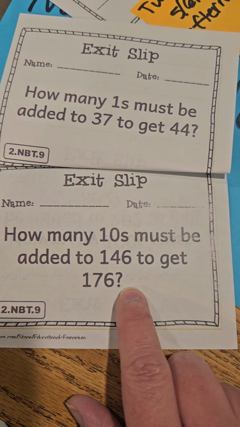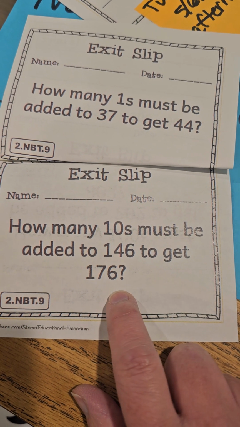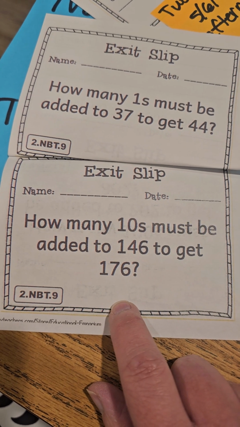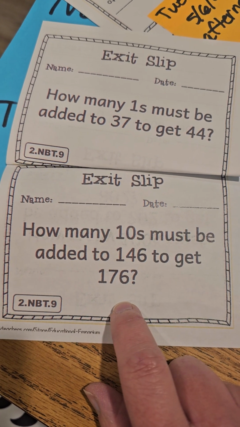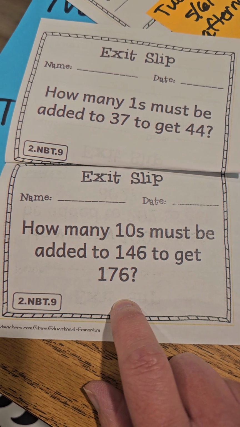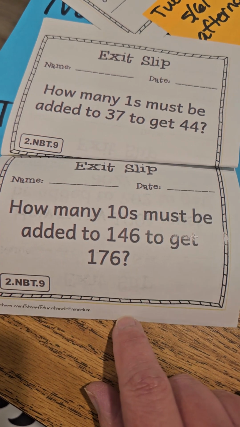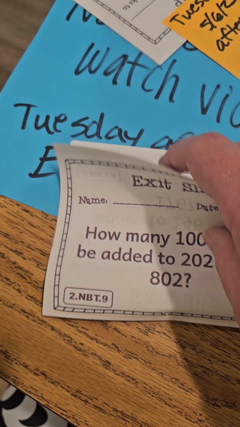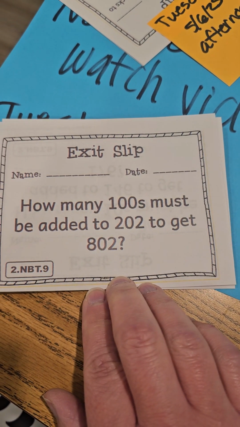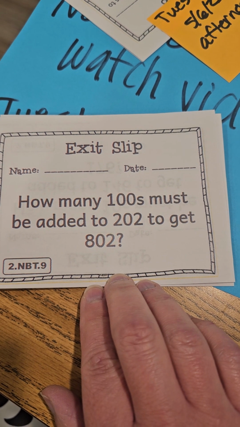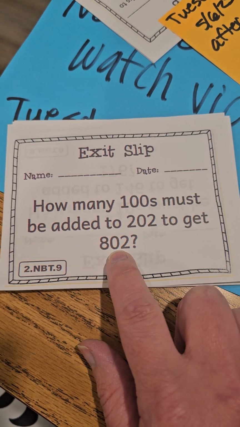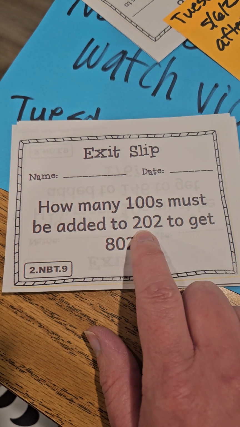Next, how many tens must be added to 146 to get 176? So look at the tens place. How many tens must be added to get that? Lastly, how many hundreds must be added to 202 to get 802? So look, the ones and the tens place are the same on these numbers. The hundreds place is what's different.